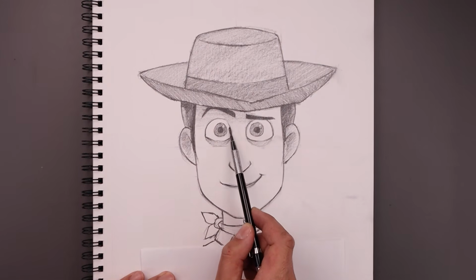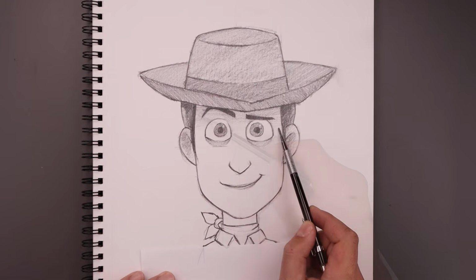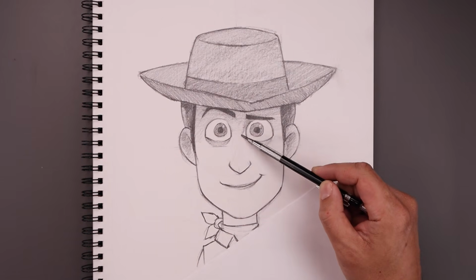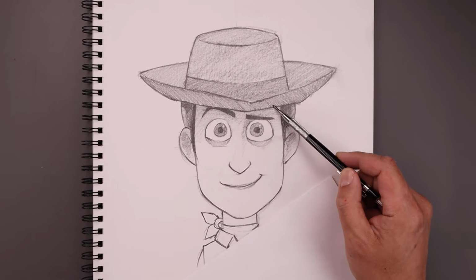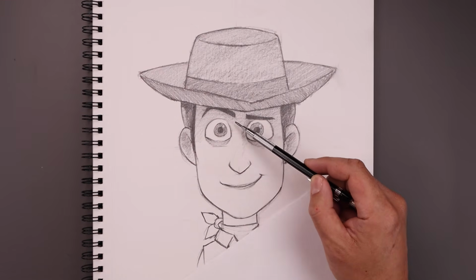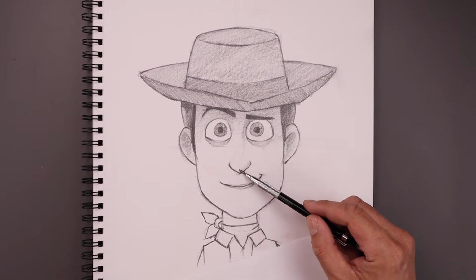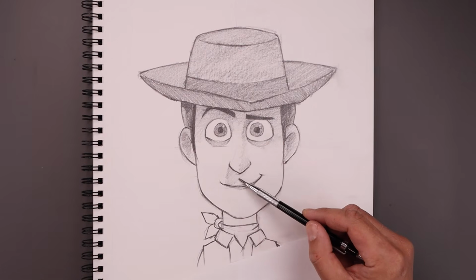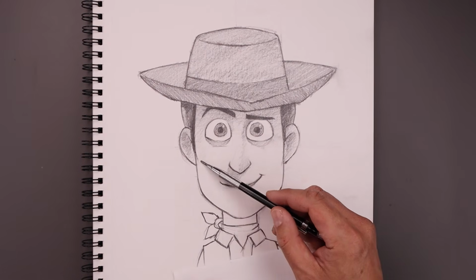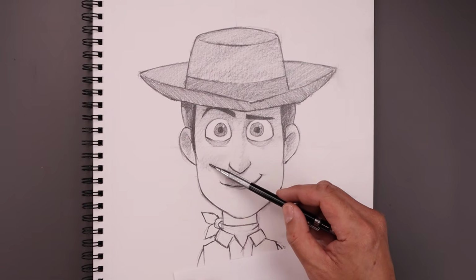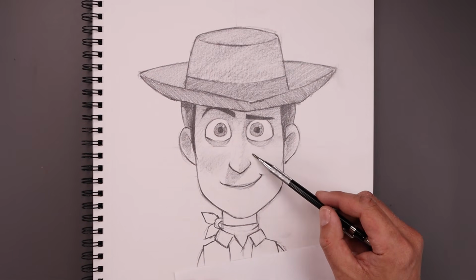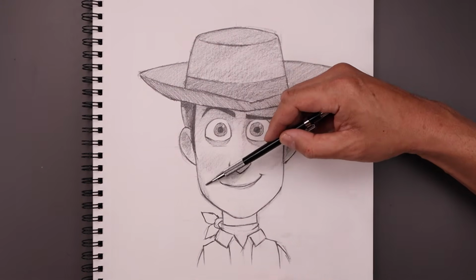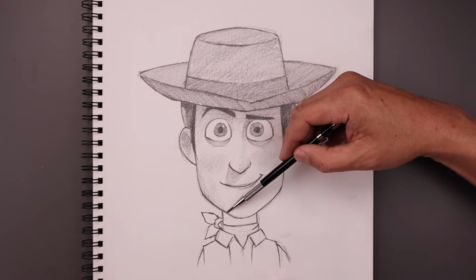We're also going to go around the eyes. And we're just adding a shadow across the side of the head, and this will help give some shape around the head area.